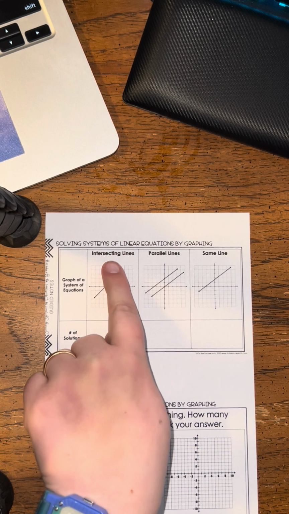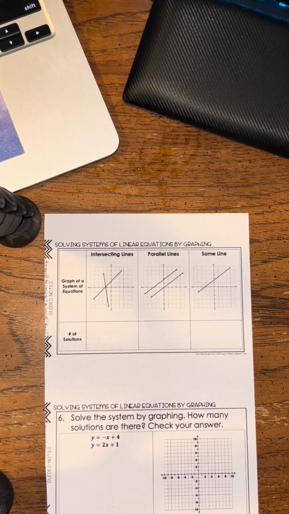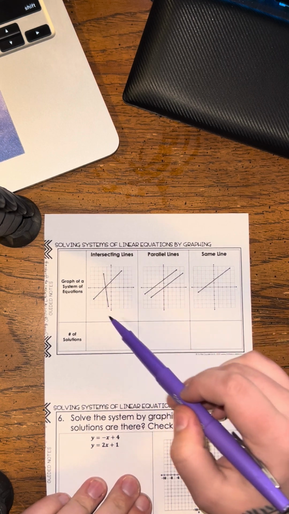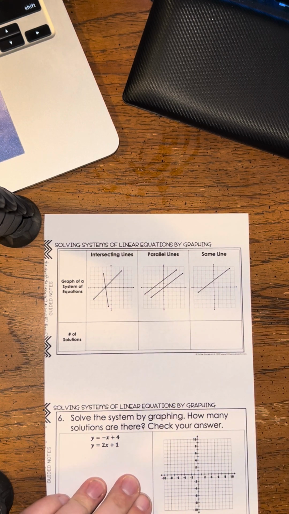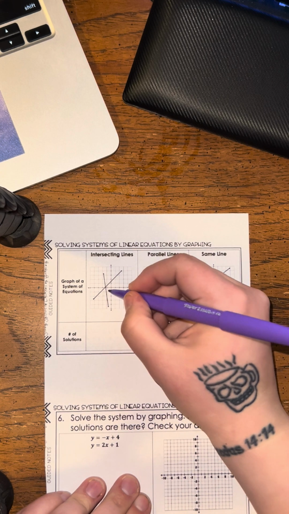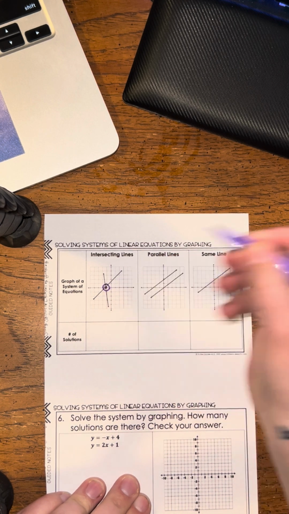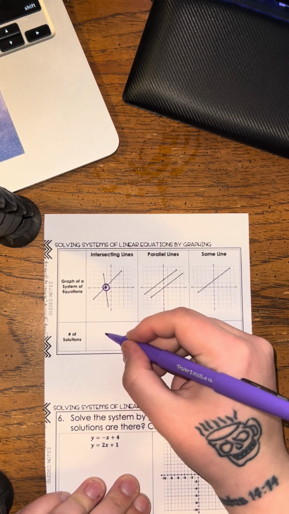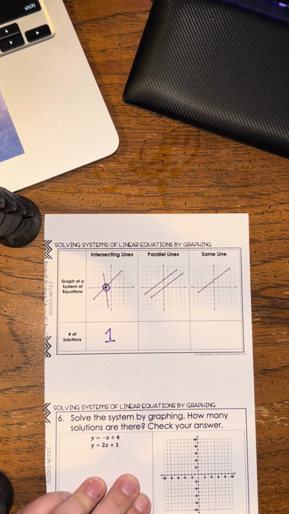So right here, do you see how this says intersecting lines? What that means is that these lines are crossing each other like this. And so that means that their solution is going to be right here where they cross. So the number of solutions that they're going to have is only 1.